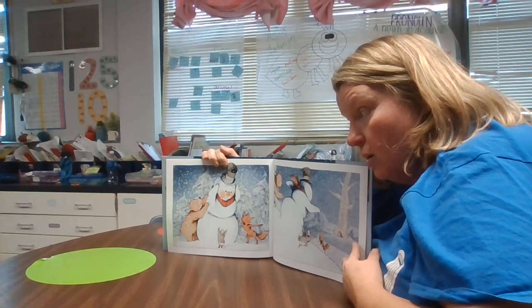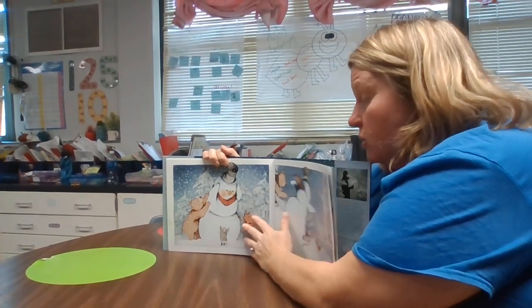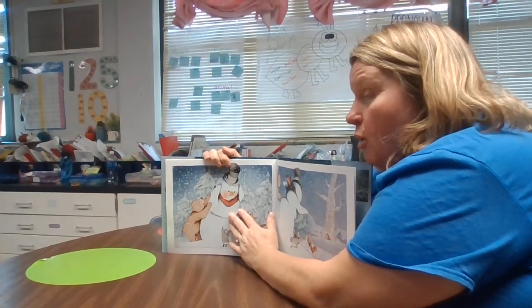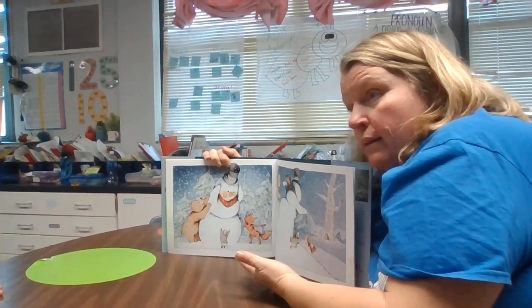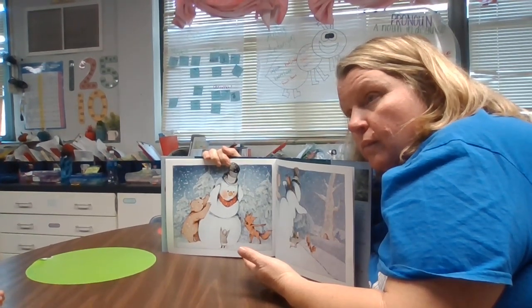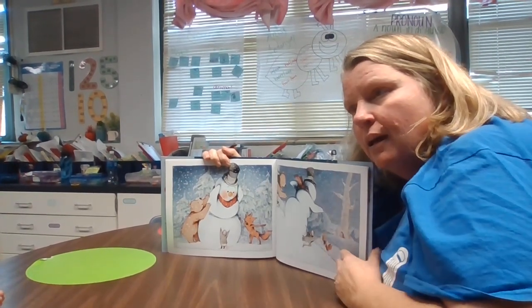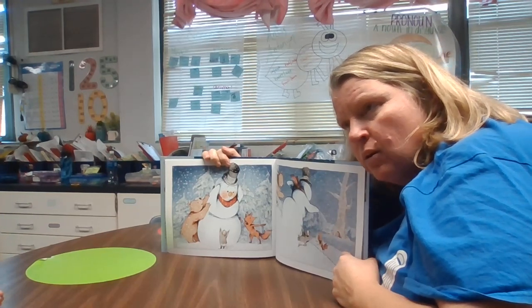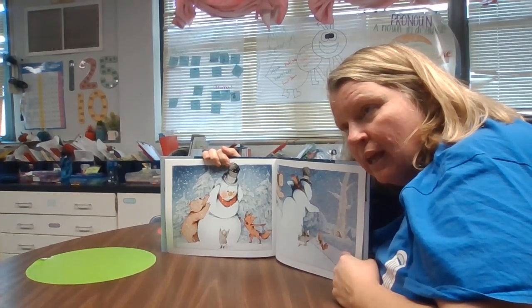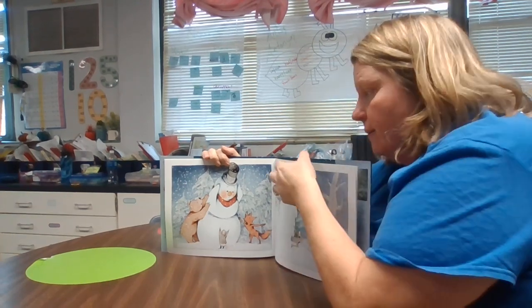I don't even know. Well, there's all these characters. There's our fox, our bird, our bear, and the snowman. But there's one missing. The bunny. So who do we think might be going to the tree? Who are they following to the tree? The bunny.